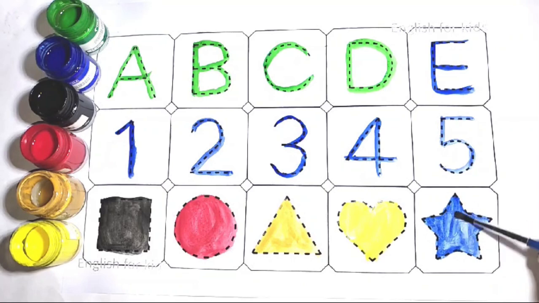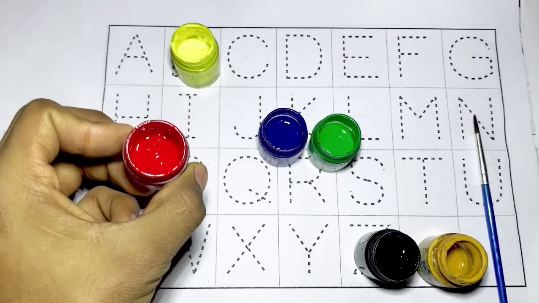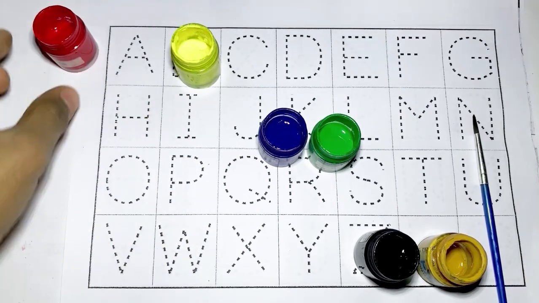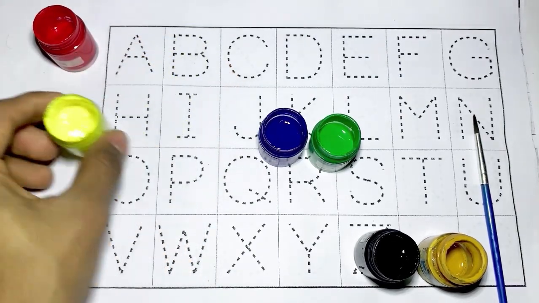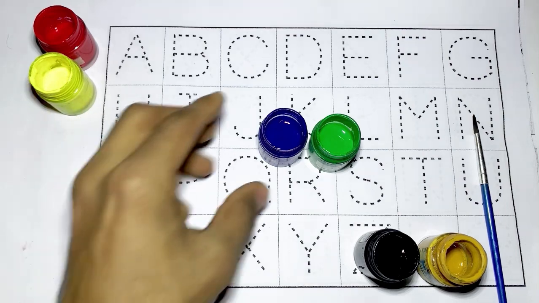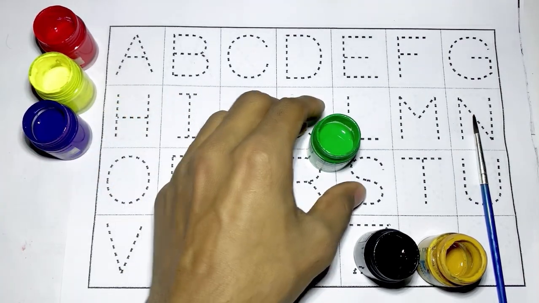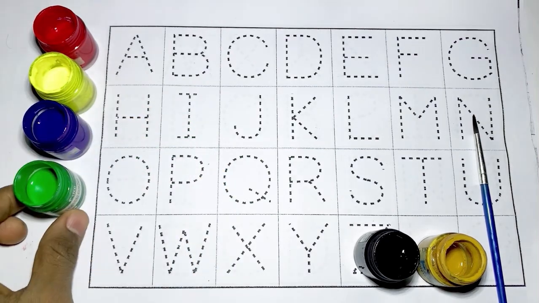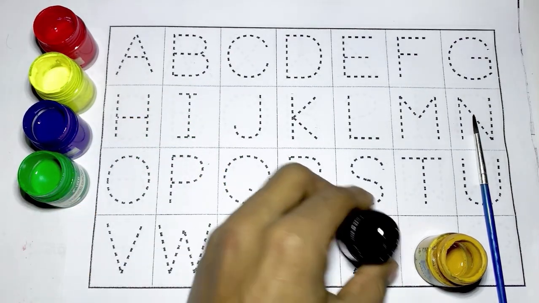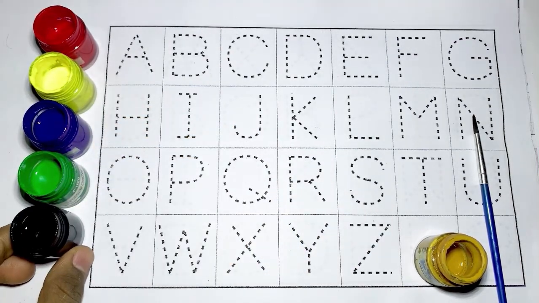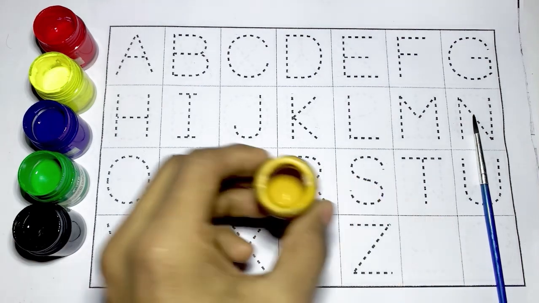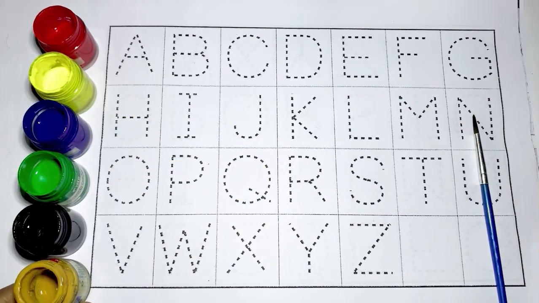Today we draw capital letter alphabets, numbers and 2D shapes. Red color, red color. Yellow color, yellow color. Blue color, blue color. Green color, green color. Black color, black color. Yellow ochre color, yellow ochre color.